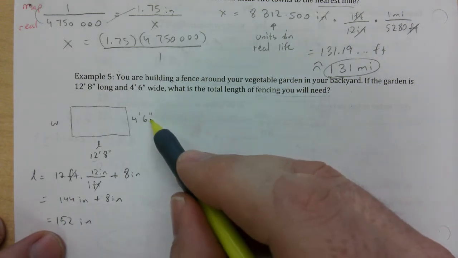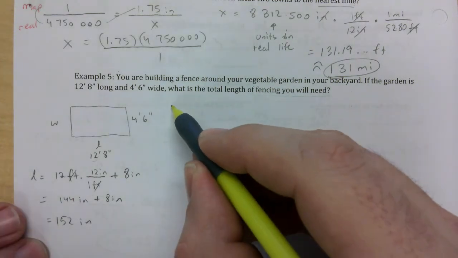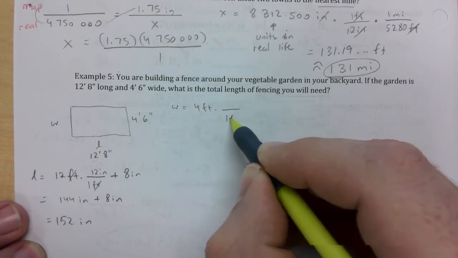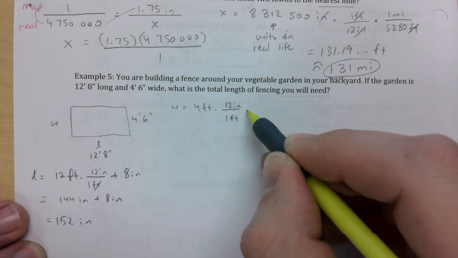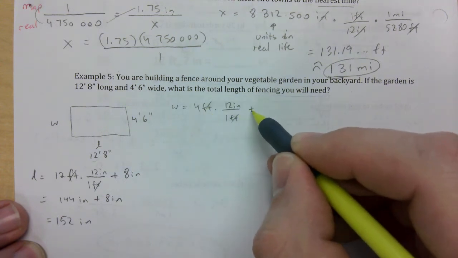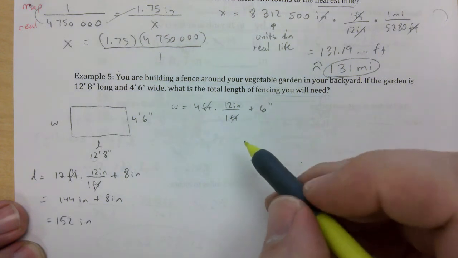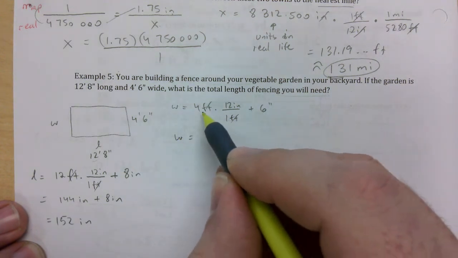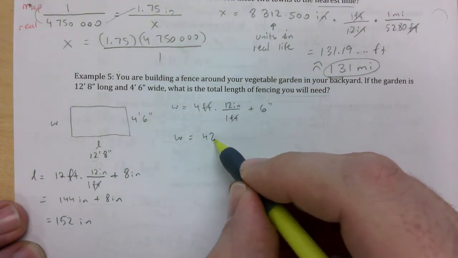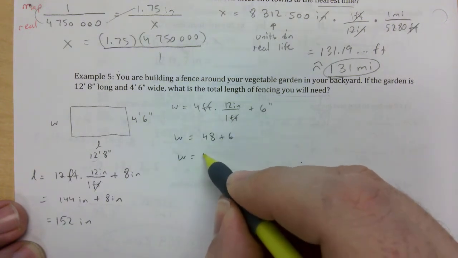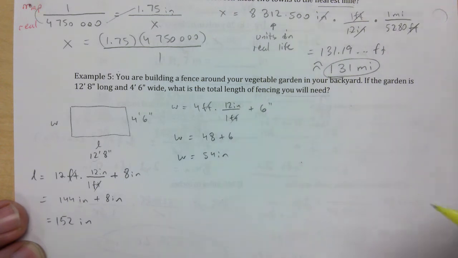And you do the same thing with this one here. Your width is going to be 4 feet times 1 foot has 12 inches. Cancel the feet like that, plus the 6 inches that are already there. Okay, so that your width is 4 times 12, which is 48, plus 6. And the width is 54 inches. Okay.